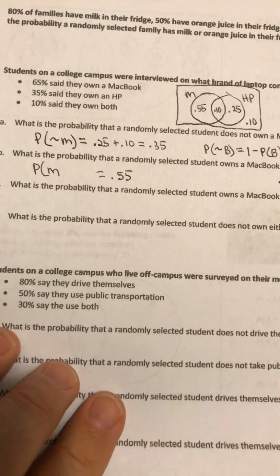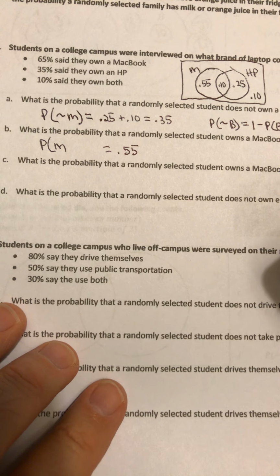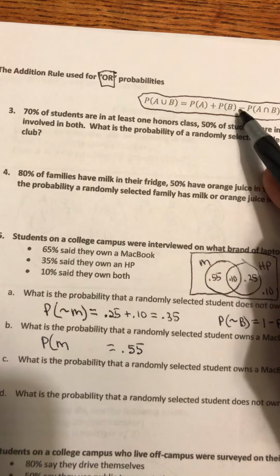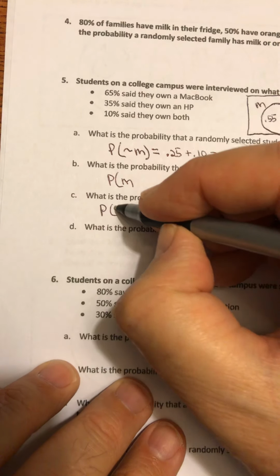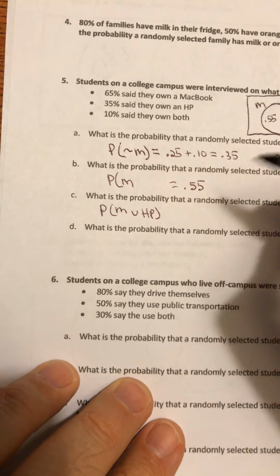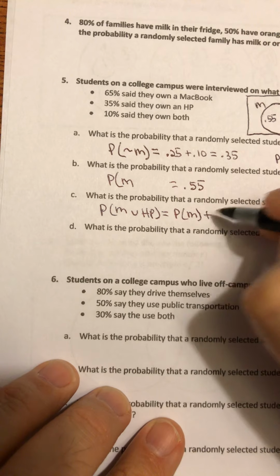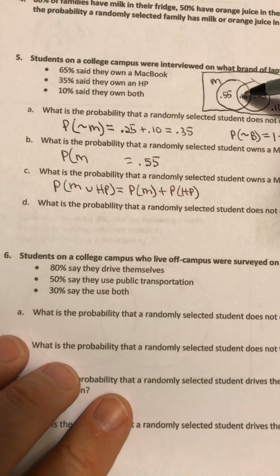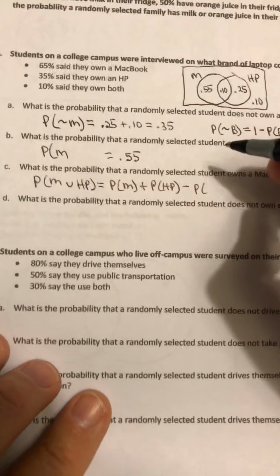All right, next one. What is the probability that a randomly selected student owns a MacBook, or, there's that word or. That's my addition rule, so I'm going to show you on that one. They own a MacBook, or, that's a union, an HP. Okay, so in my formula, that's the probability of a MacBook plus the probability of an HP, but because there's an overlap and some own both, I have to subtract that overlap, which is the intersection.